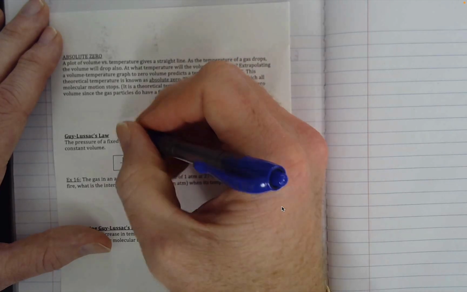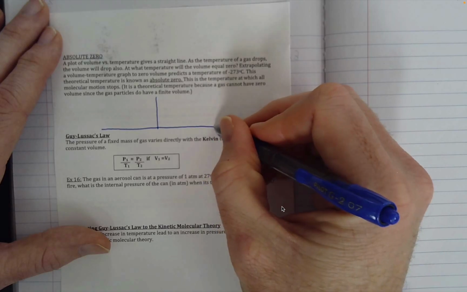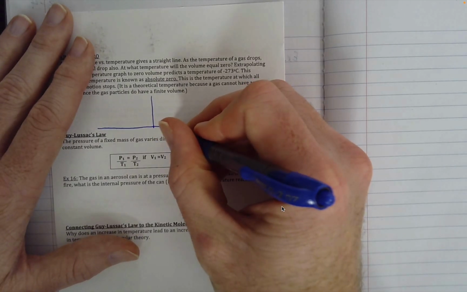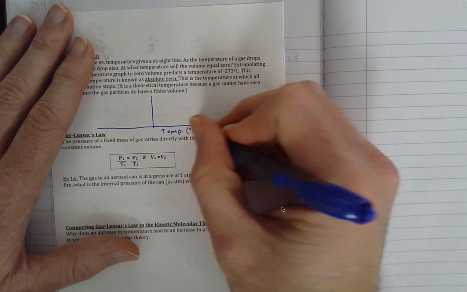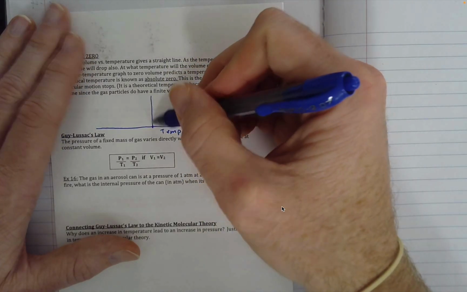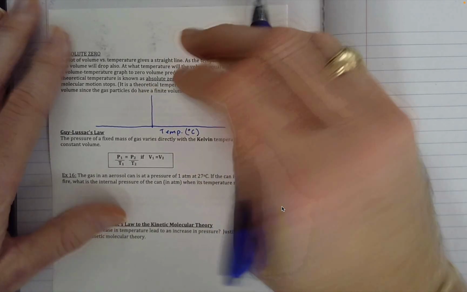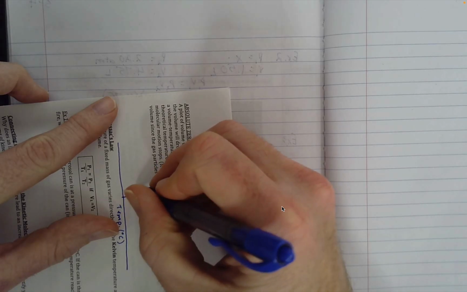So if we think of a graph, and I'm only going to show the first and the second quadrant, okay? This is like your normal graph that you normally see. If we have temperature in degrees Celsius here, and our volume here on the y-axis, right? This is volume.